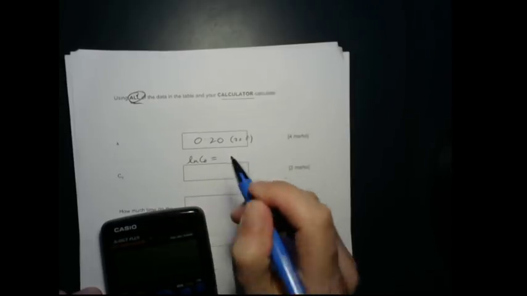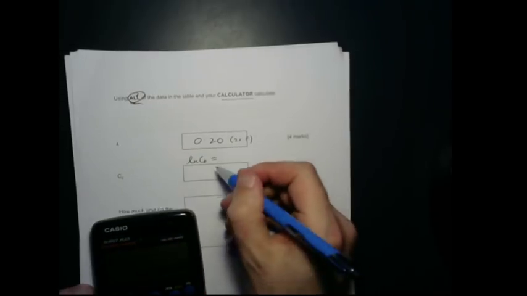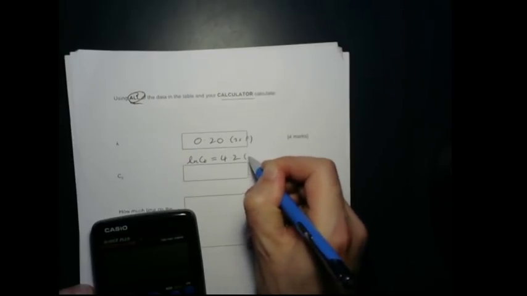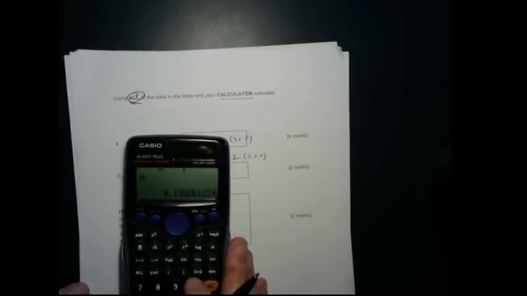So I know what that is by doing shift, stat, reg, and then I'm going to do 1 this time, equals 4.19 or 4.2 to 2 sig fig. Okay, can you see that? I've done it on there.